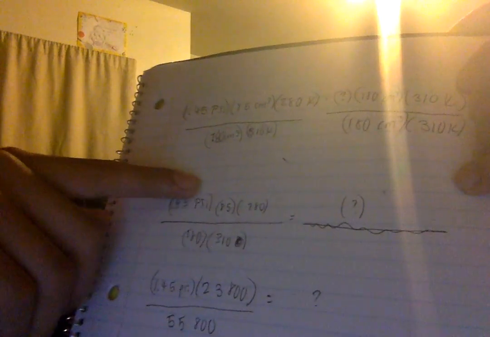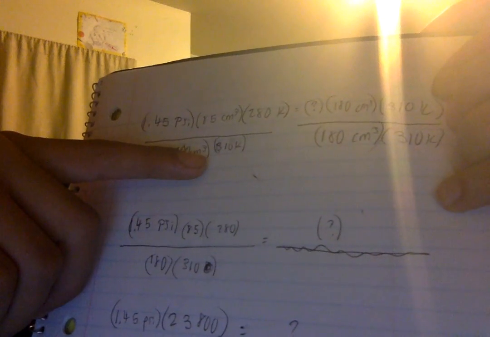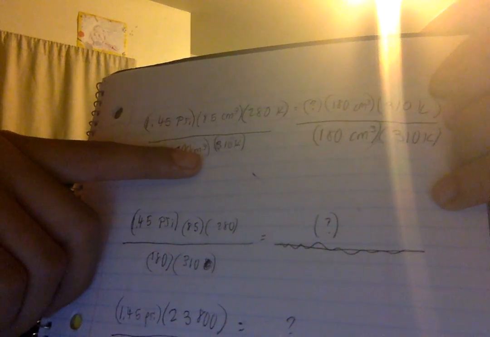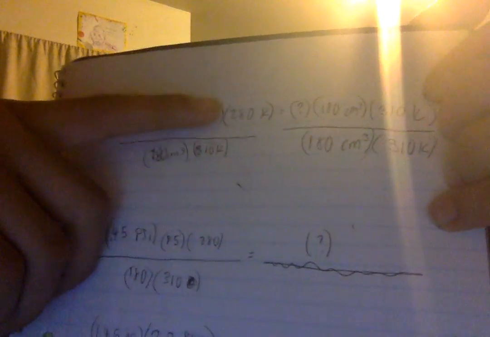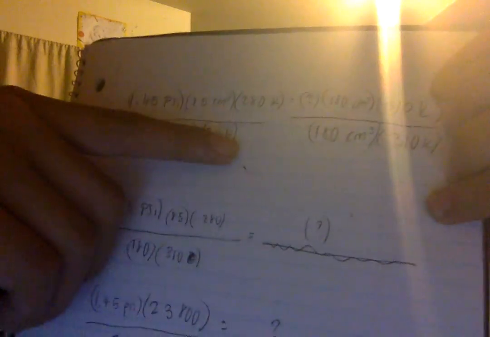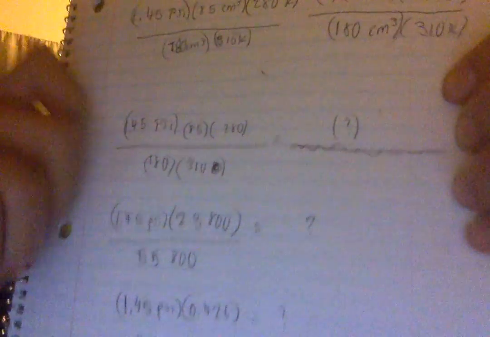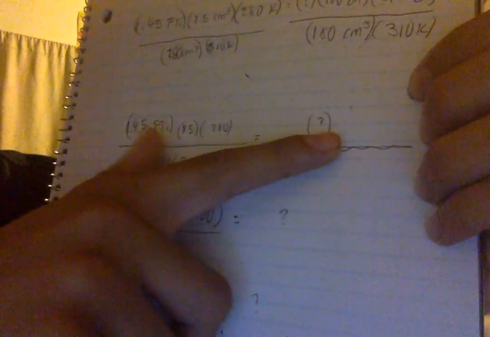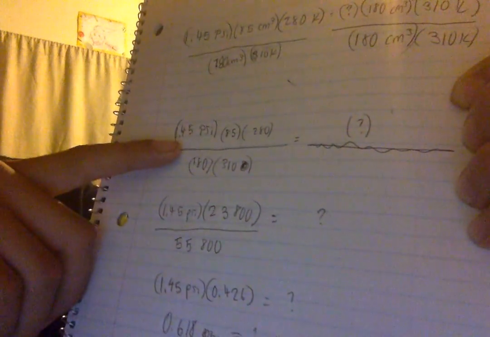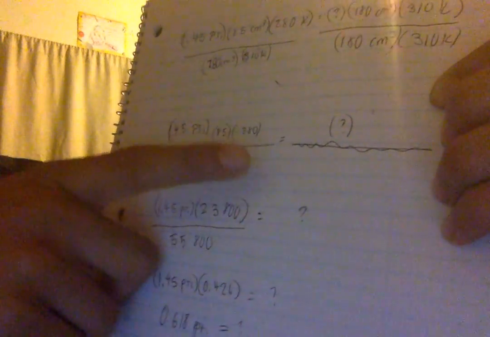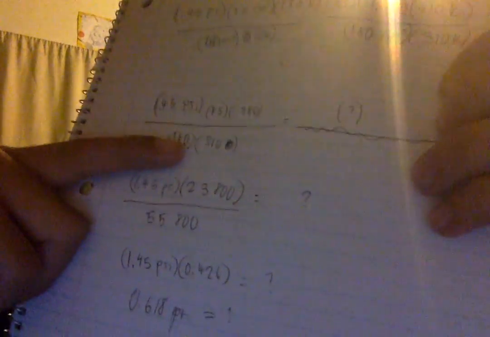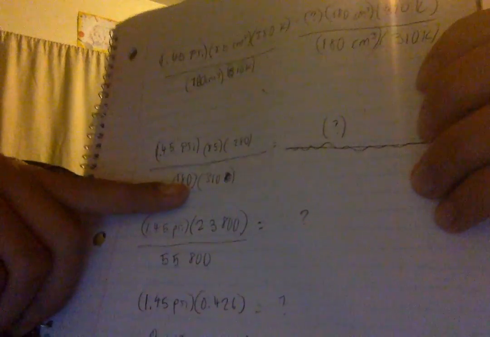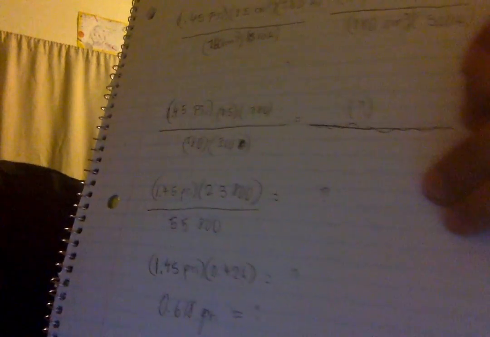It's also able to cancel out the abbreviations. The centimeters cubed right here would be canceled out, and the K's right here would be canceled out. The next line is the result of that. So you have the question mark equaling 1.45 psi times 85, regular 85, times 280, and 180 times 310 at the bottom. It's almost as if the abbreviations were never even there. So at this point, you can just do simple multiplication.